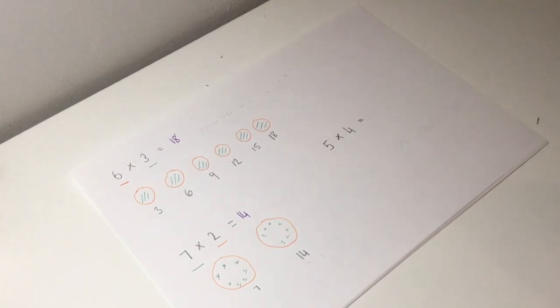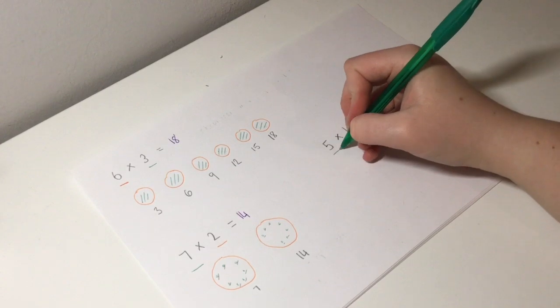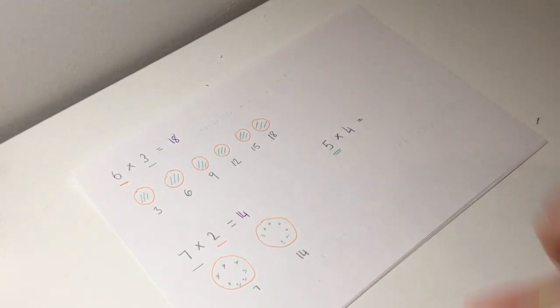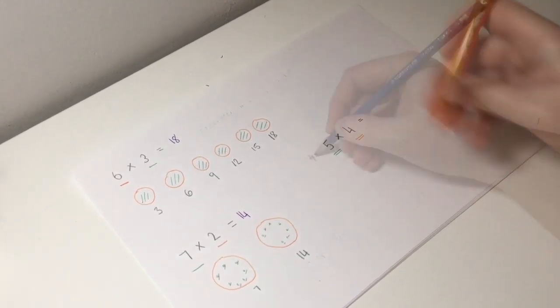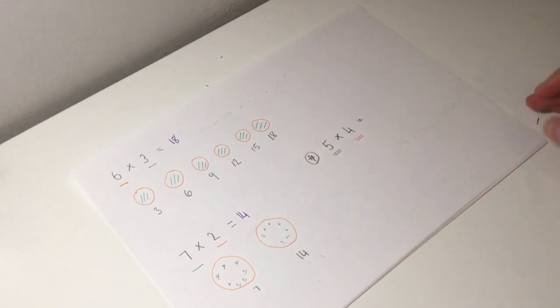And the last question, a Superstars challenge for you. The question is 5 times 4, with 5 being the number of things in one group. Pause the video and have a quick go.